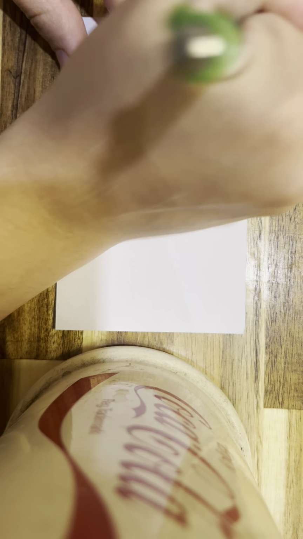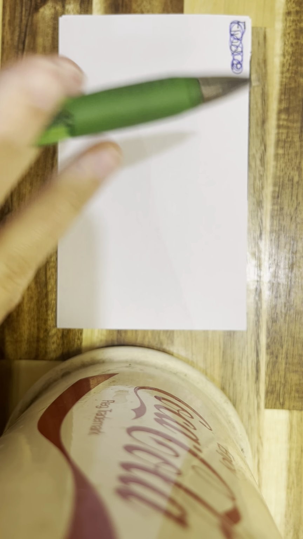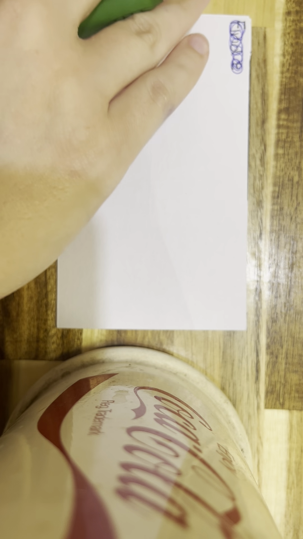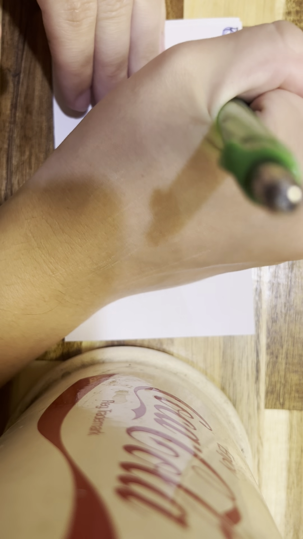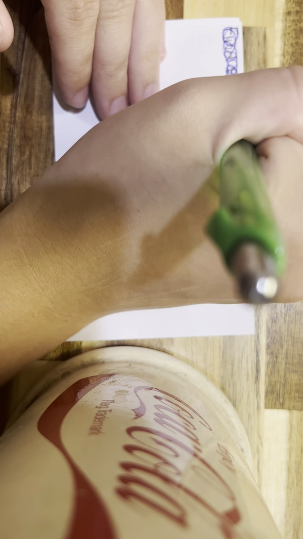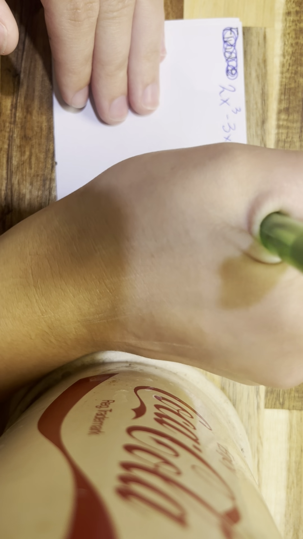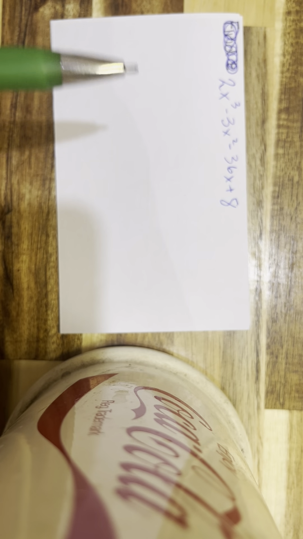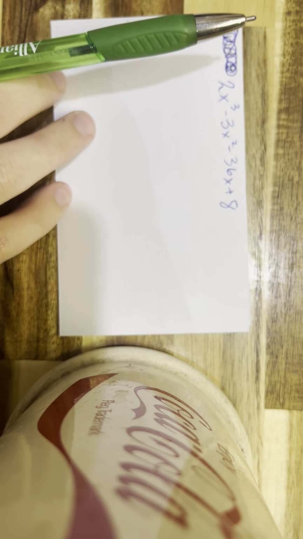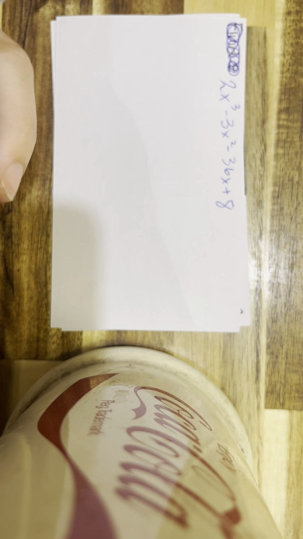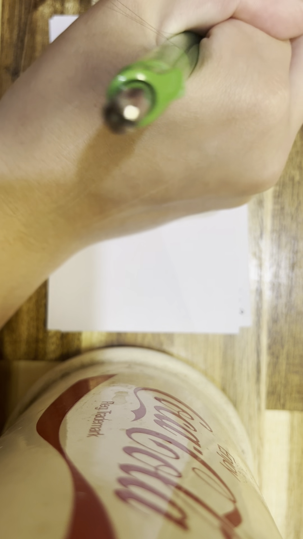We can see even more on our graph if we find our second derivative. So I need a little bigger, a little longer equation, so we're going to use the equation 2x cubed minus 3x squared minus 36x plus 8. We're first going to find the first derivative, and then we'll find the second derivative, which will tell us about possible inflection points we may have, which can tell us about the concavity of our graph. So let's first find the first derivative.